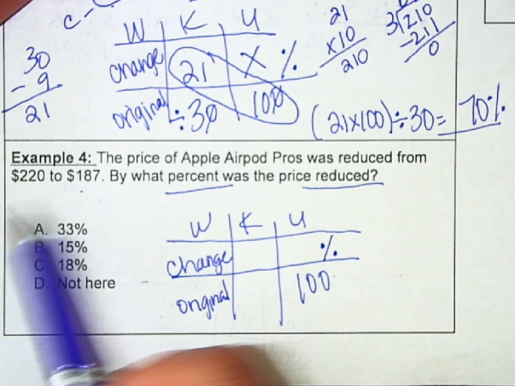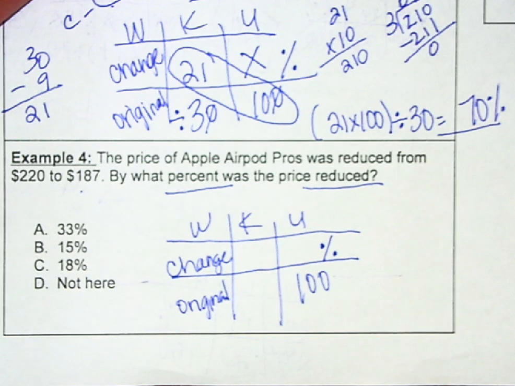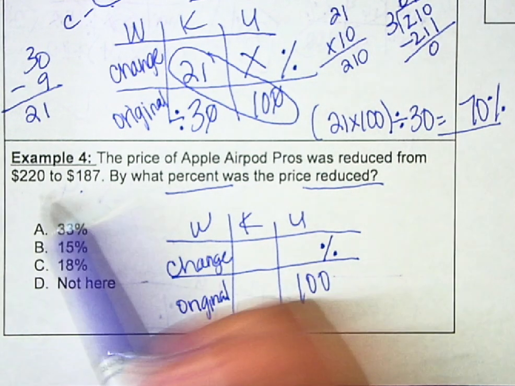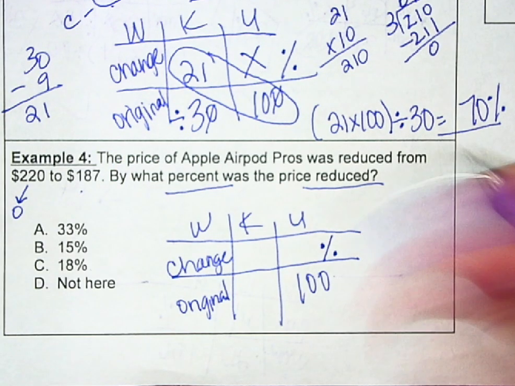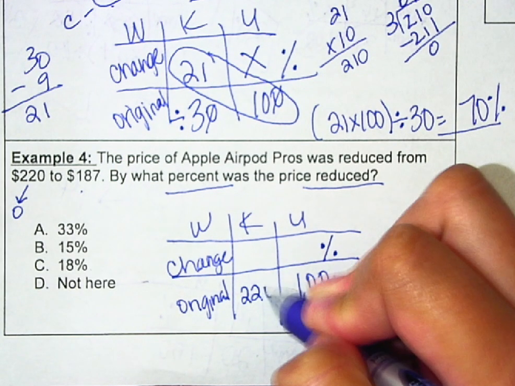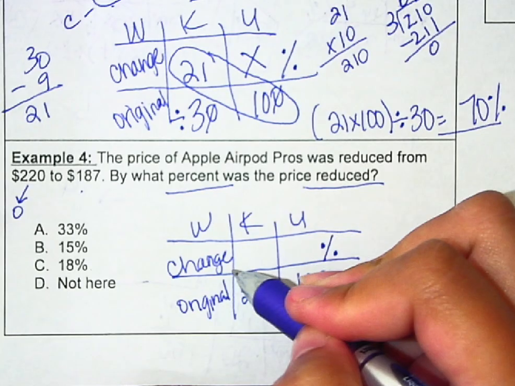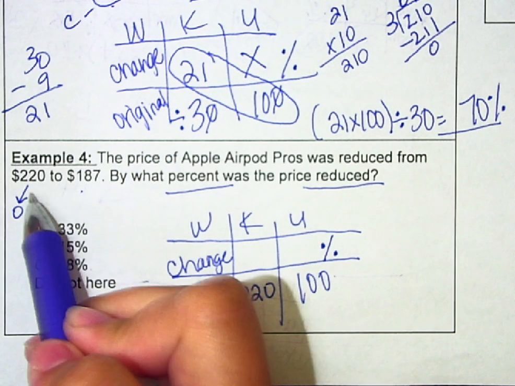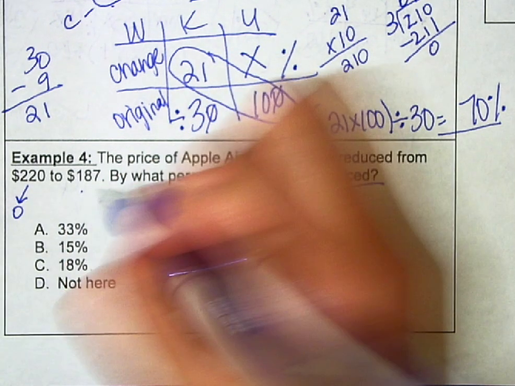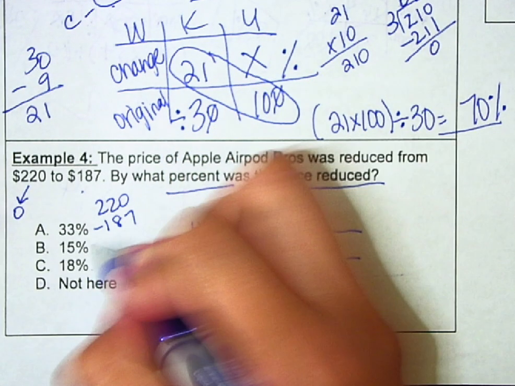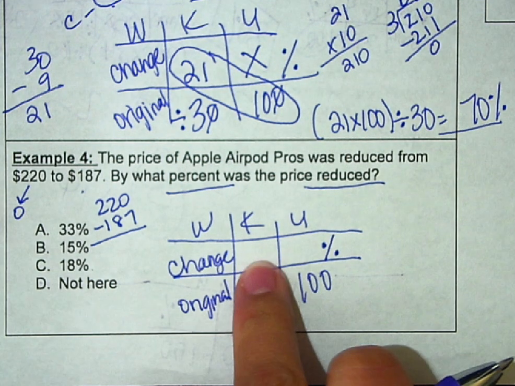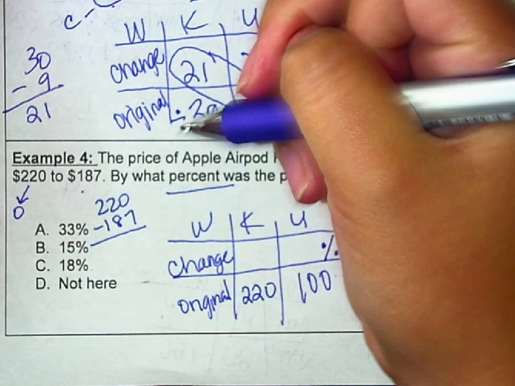So which one do you think is the original price? It's going to be the 220. That is our original price. So we're going to go ahead and put the original on bottom. And then we need to find the change. So it changed from 220 to 187. You are then going to subtract 220 minus 187. And whatever number, you're going to put it on top with change. So let's subtract.